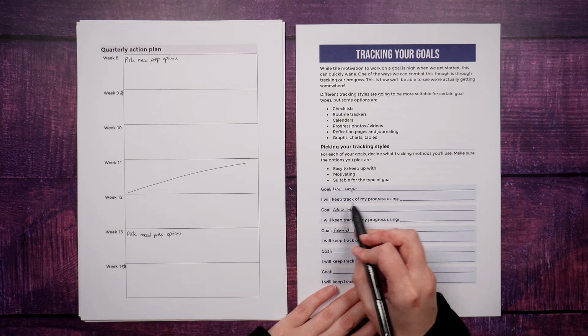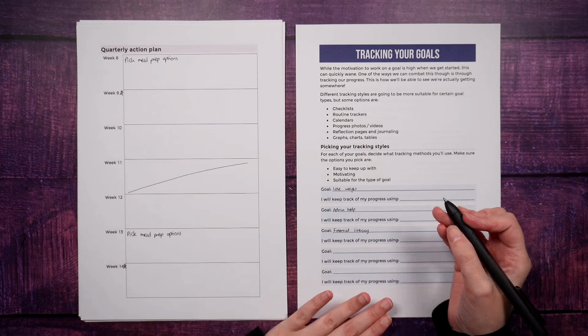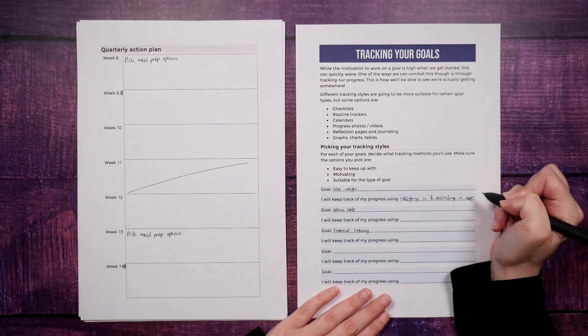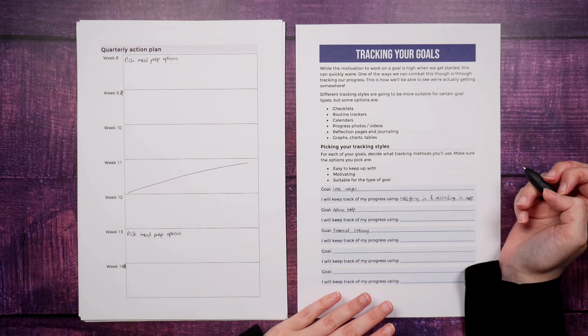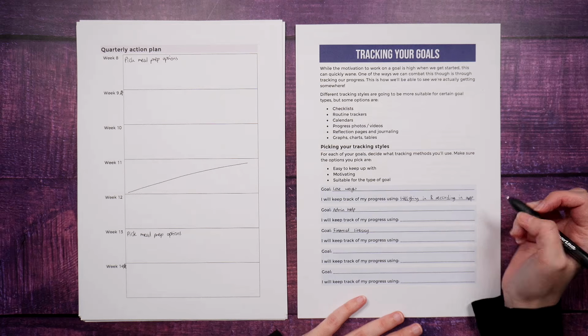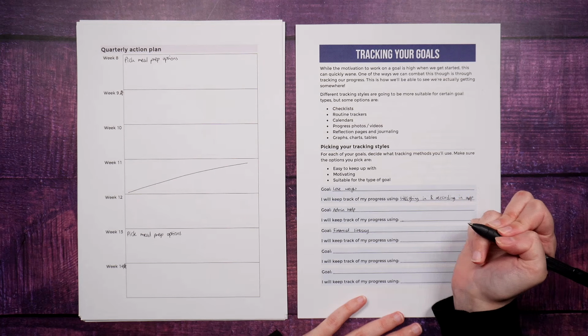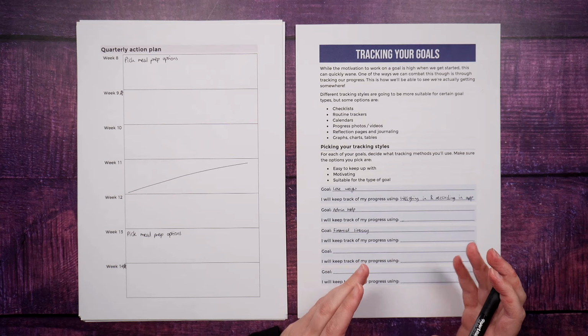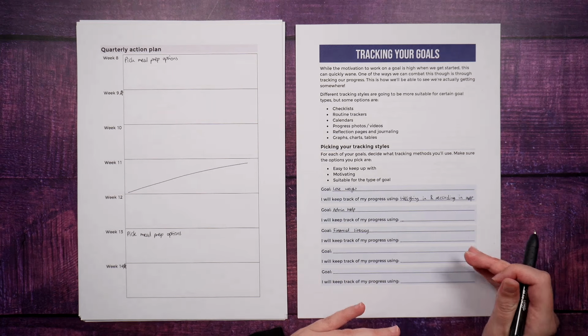But the way I'm going to keep track of my progress of my weight loss goal is by weighing in and recording it via an app. That app that I use is usually the Fitbit app, but I also have an Excel document on my computer because I love Excel. In terms of the administrative help, that one I'm curious about. So maybe I could do it in terms of the amount of time I spend doing admin each week.